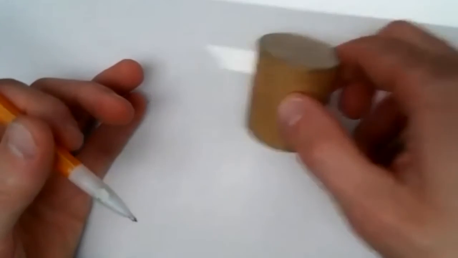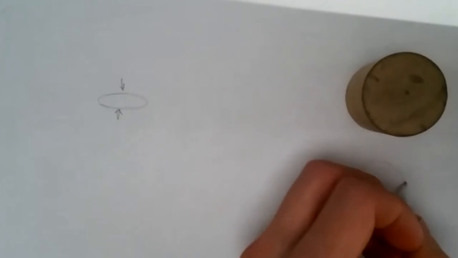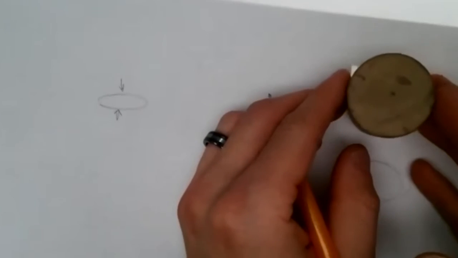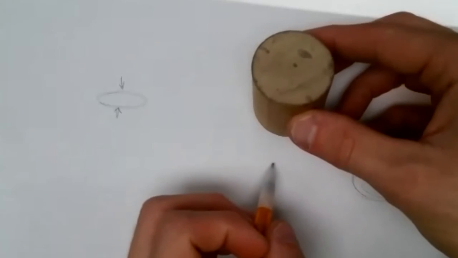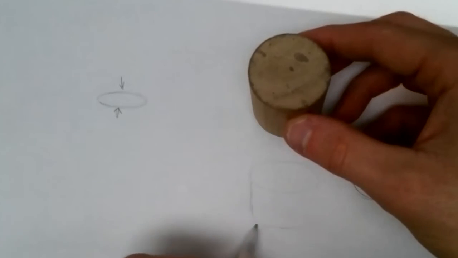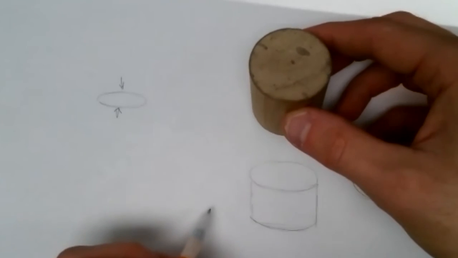So let me show you that as a drawing. Here would be literally just a top view of a cylinder. I'm just looking straight down at it like this. Now I take it over here and I turn it back just a little bit more. And now I turn it even more.